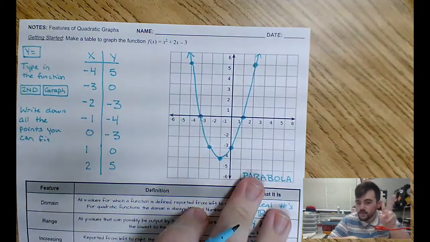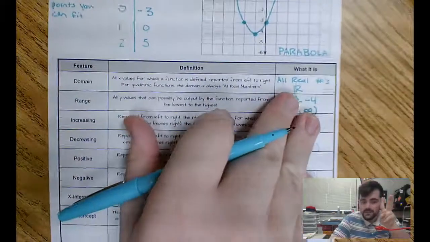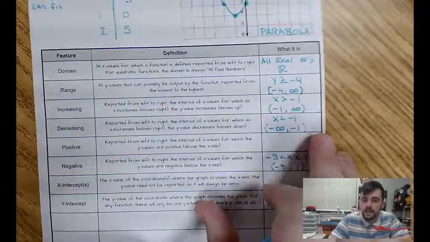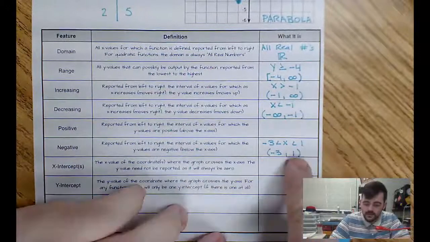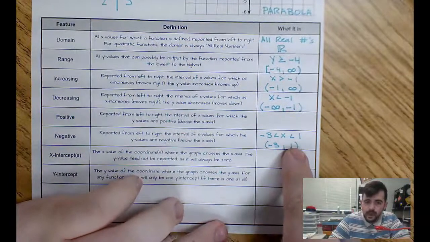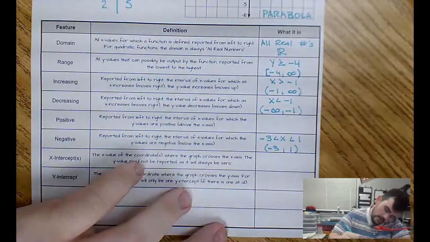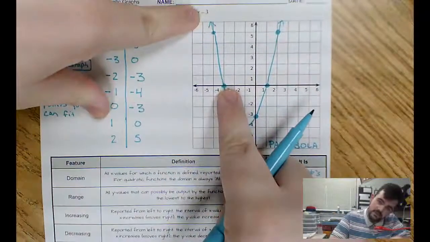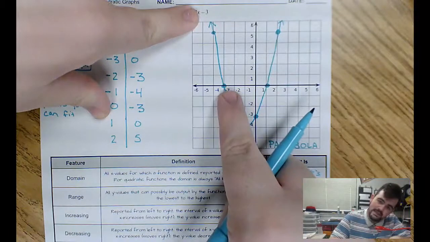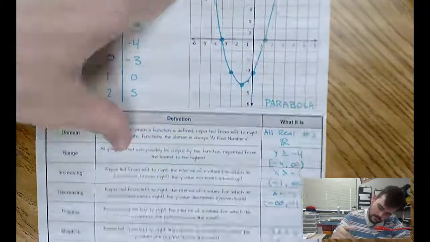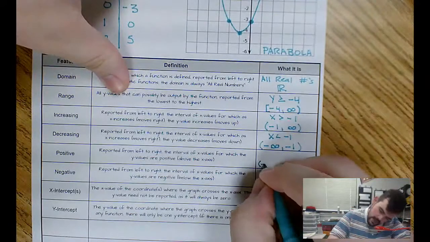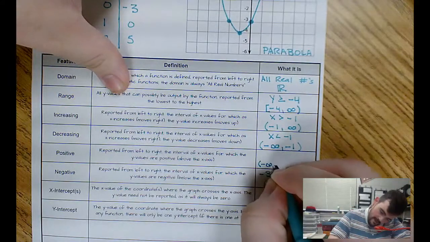Now, whenever there's two sections of a graph for which one of these key features is applicable, it's a lot easier to write it in interval notation. How we write it? First, we just write this section: all x values less than -3. So, -∞, comma, -3.